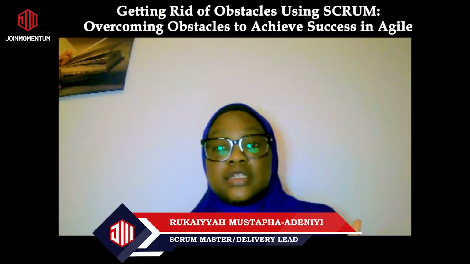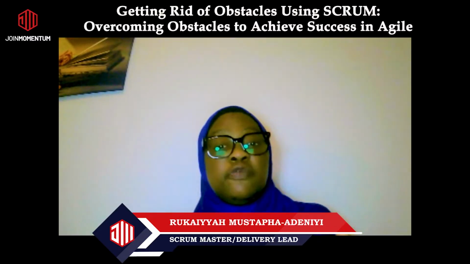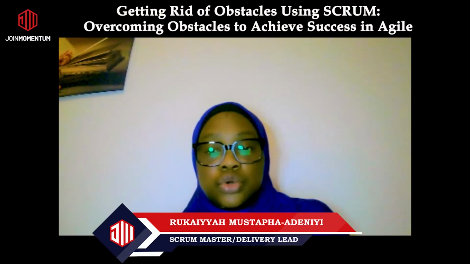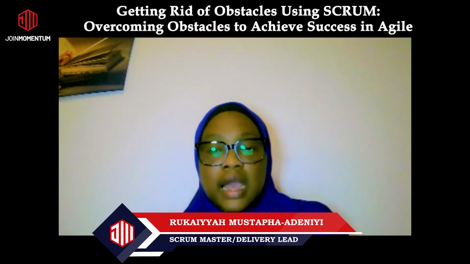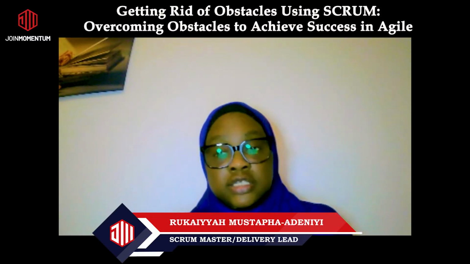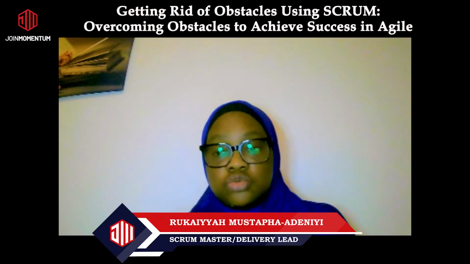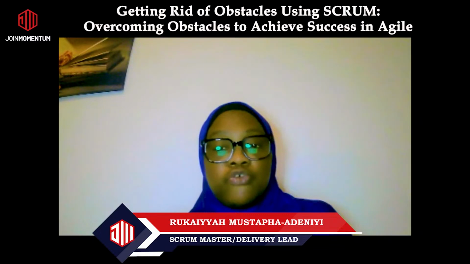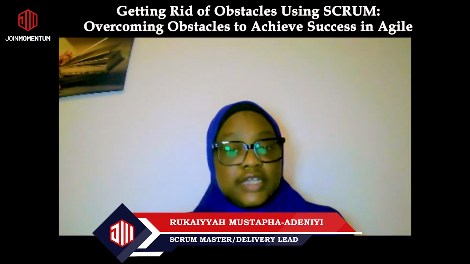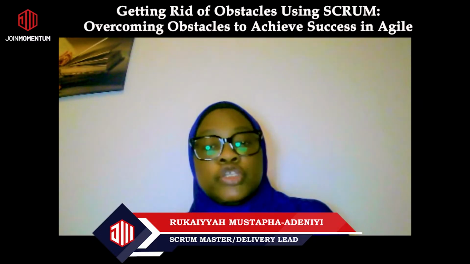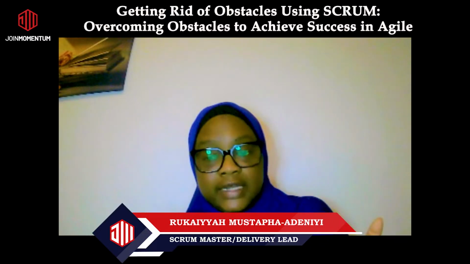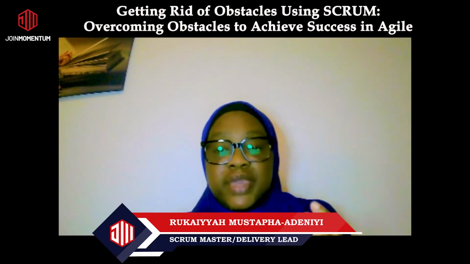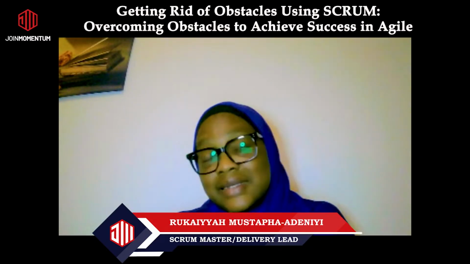Accumulating technical debt can make it difficult to implement new features and maintain the product. So let's talk about how resource constraints and technical debt are significant obstacles that can impede progress. Scrum provides strategies to manage these challenges. Here's how. Resource planning. During sprint planning, you ensure that tasks are assigned based on the available resources and their capacities.